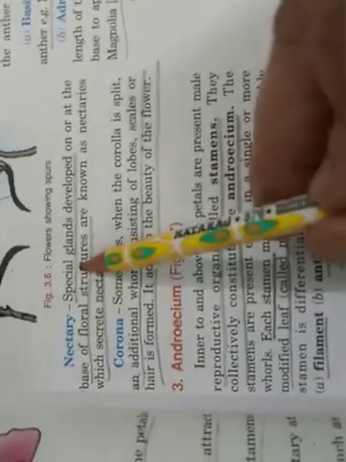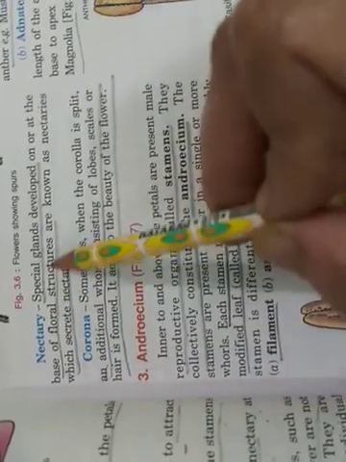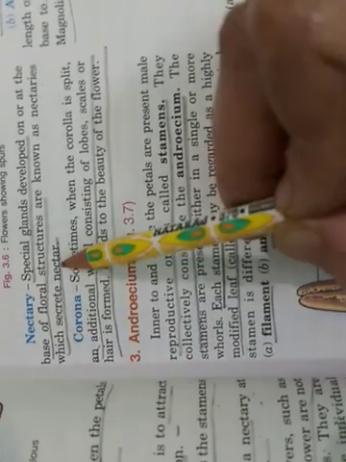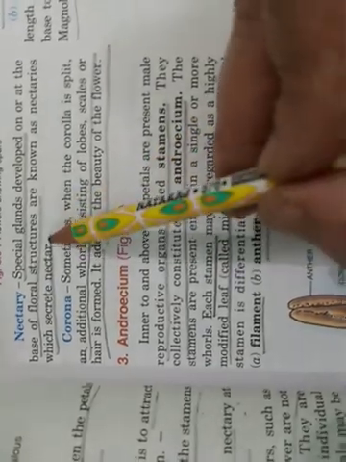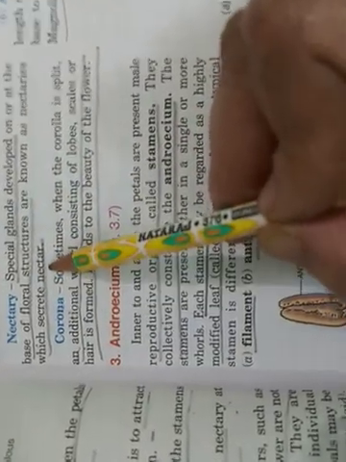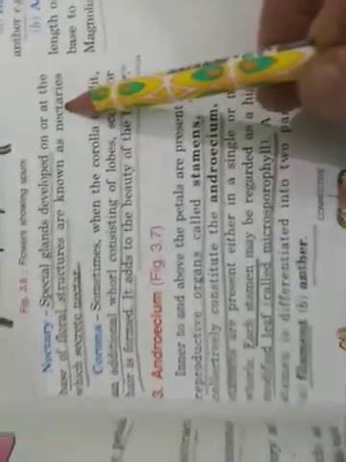Nectary. Special glands developed on or at the base of the floral structures are known as nectaries, which secrete nectar. Some of the special glands are present at the base of the floral structures, and these produce or secrete nectar, and these glands are known as nectaries.